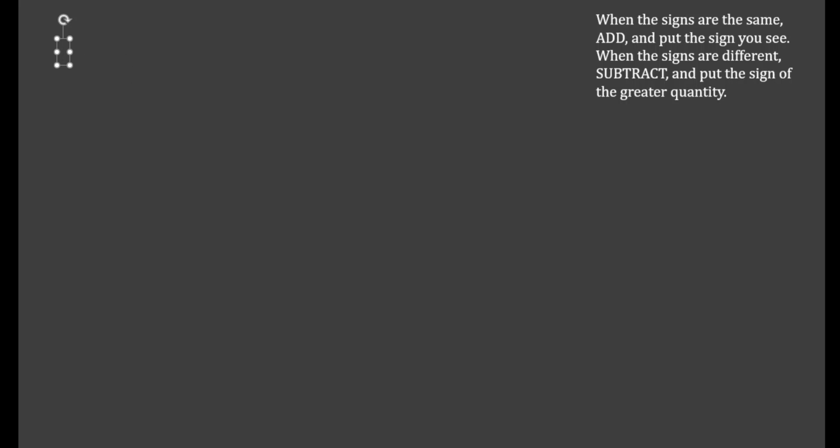Right, so we're jumping into the homework. 2x squared plus 3x, not 3x squared, 3x, plus 4x squared plus 5x.